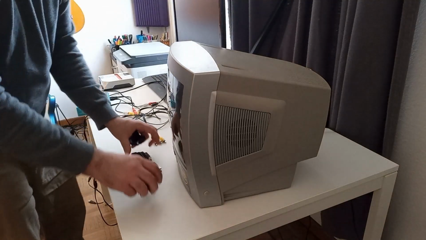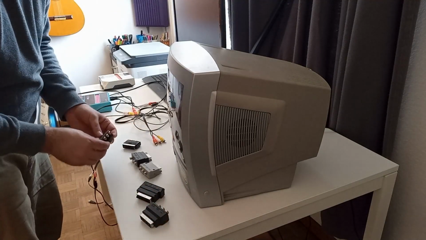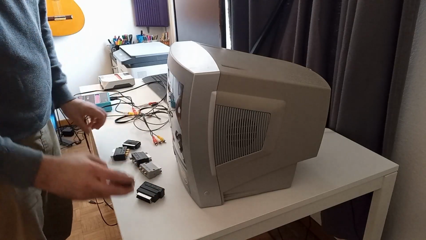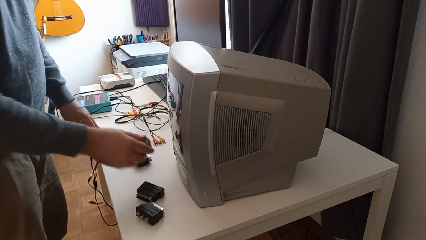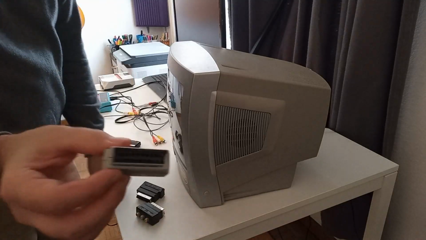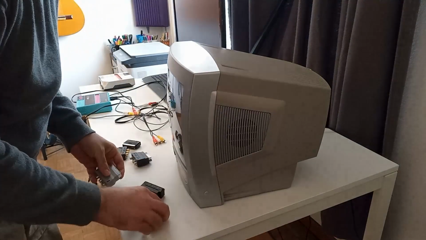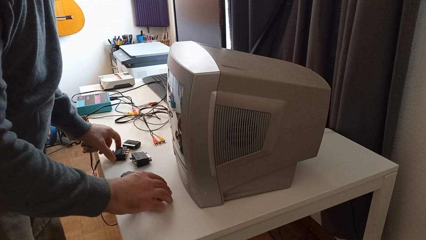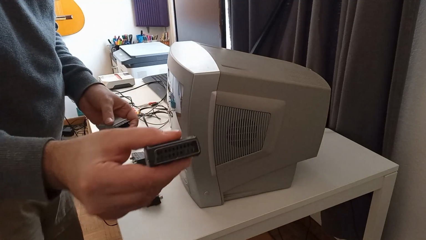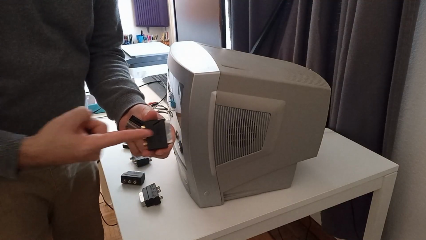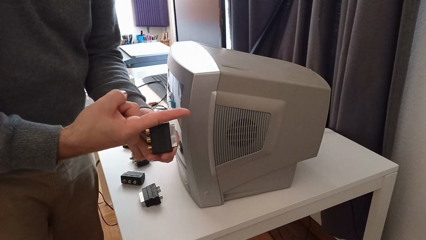You find that often in European gamer households. These are actually SCART and RCA. I have a lot of them. Something to note, if you look at the pins in here, that doesn't have all the pins. So there are 3 types. One that go unidirectionally in this direction.